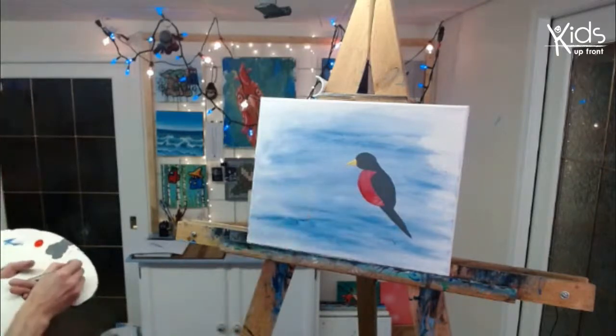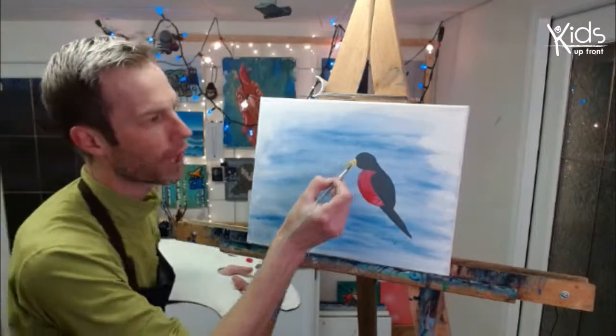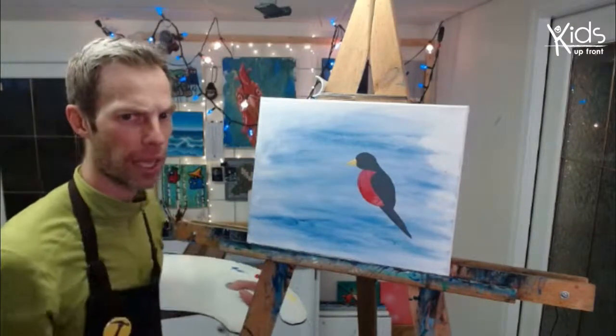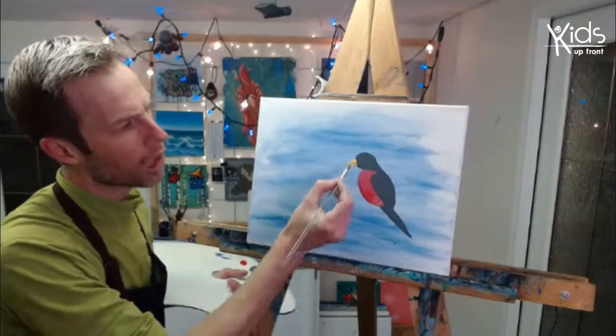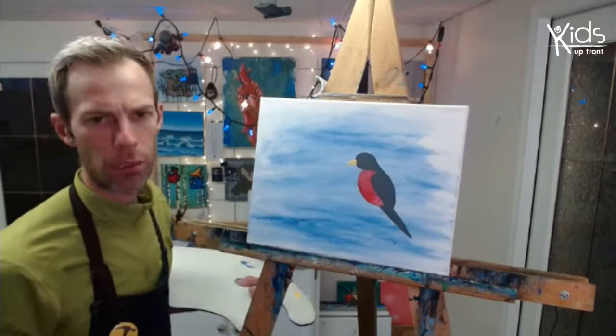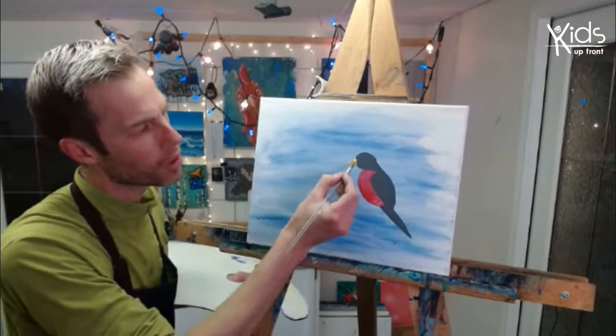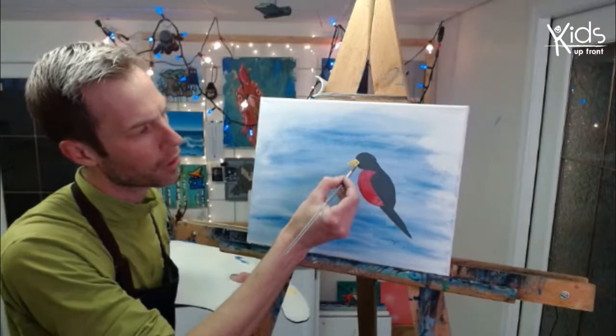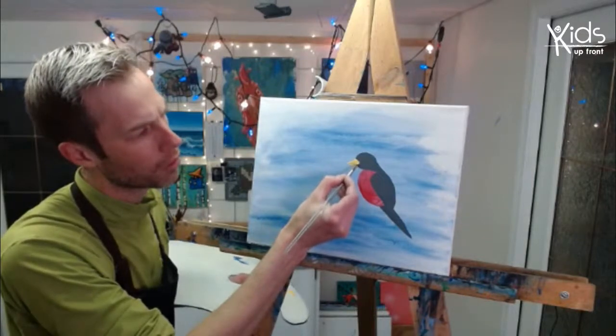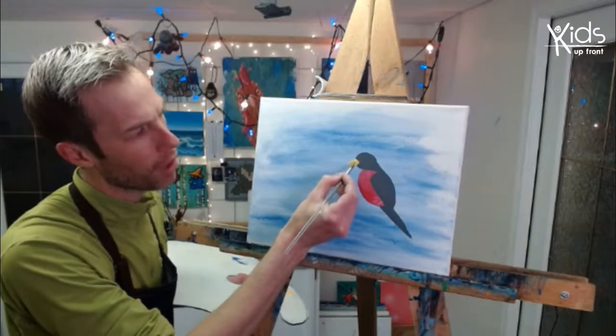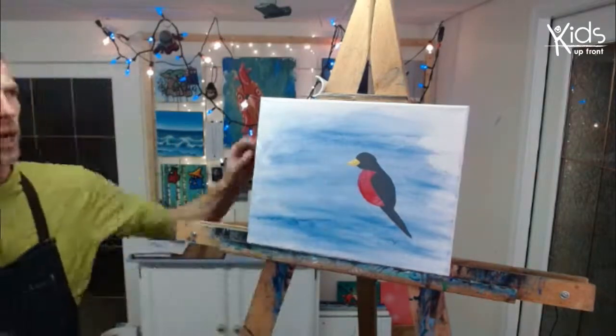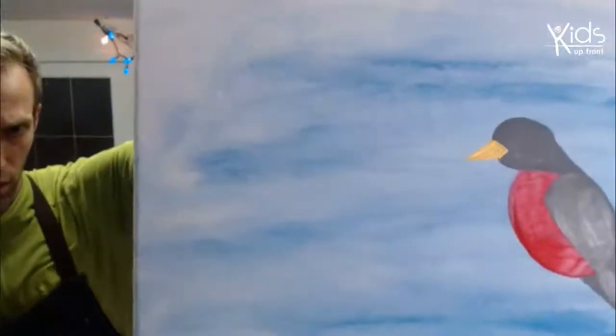There. Now the beak doesn't stop right at the head. It actually goes back into the head a little bit. So I'm going to do like a little triangle going backwards, or a little rounded shape going backwards. There we go. Either a little curve or a blob or a backwards triangle. There's my beak. There's my beak for now.